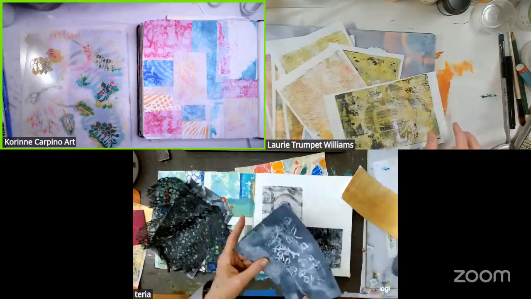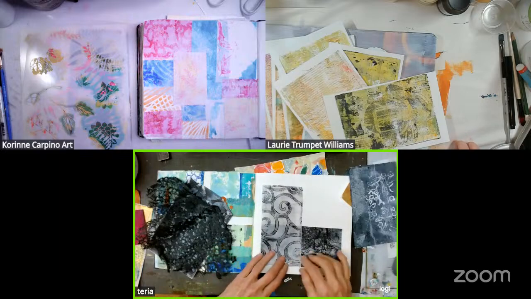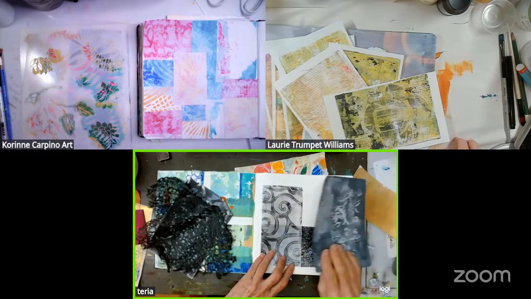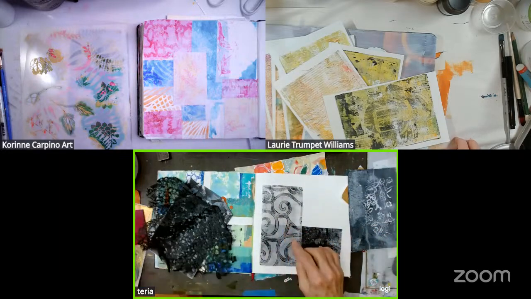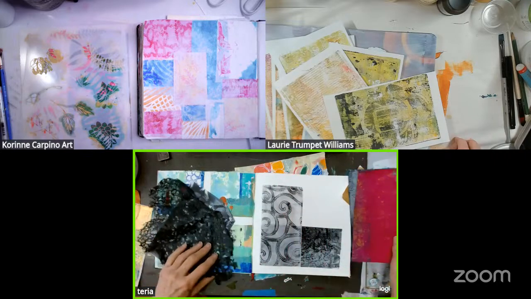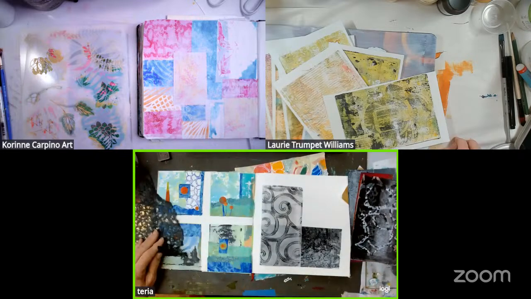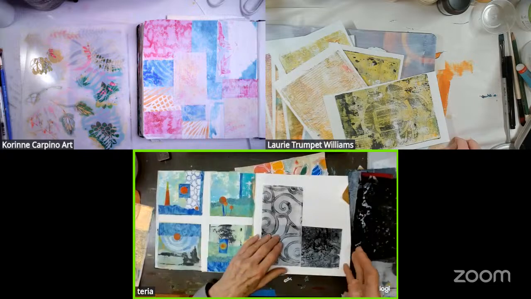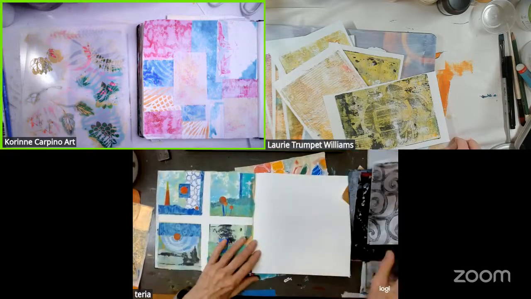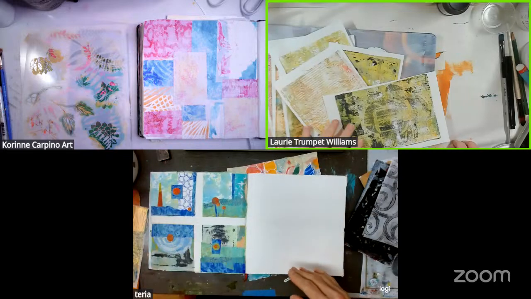I'm going to play a little with something very linear in some ways, but then I'm going to put a large one of my heart because it's Valentine's Day. So that's kind of my thought, and we'll see how it works. Cool. Lori? I was thinking along the same lines as Terry, and I went and grabbed it.